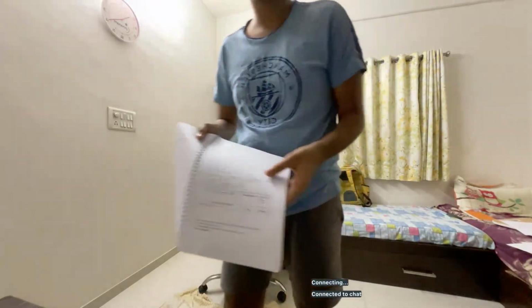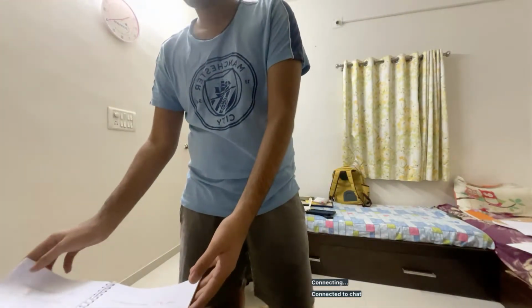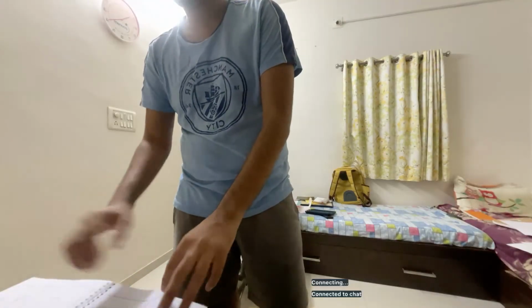The steam table for experiment 1, and we have to go through the theory as well.